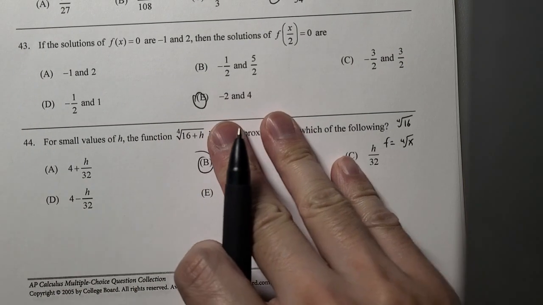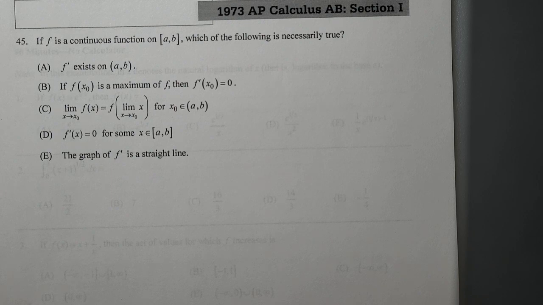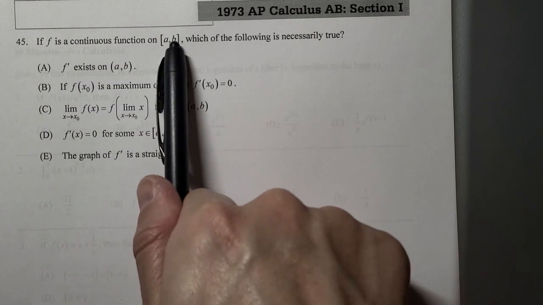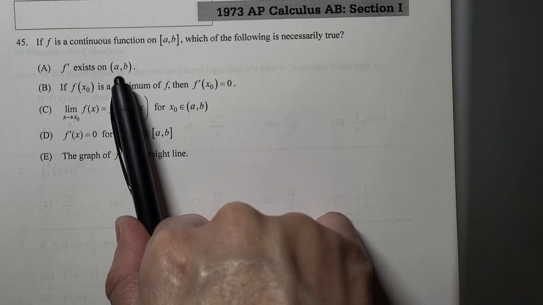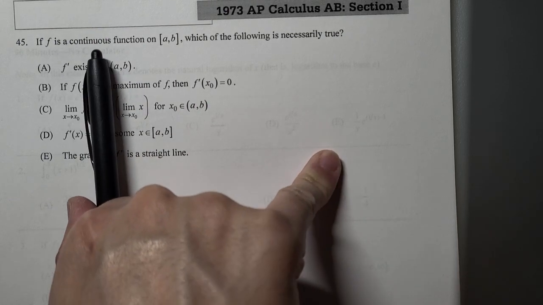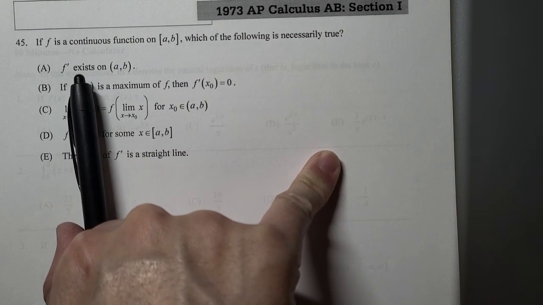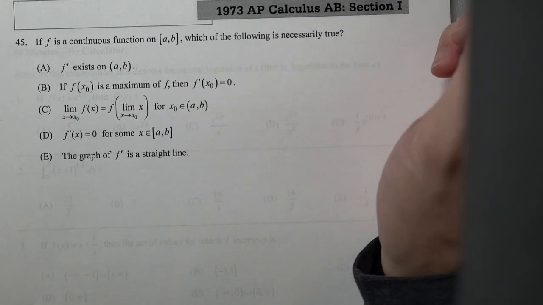Okay. Now, final problem. If f is a continuous function on interval a to b, which of the following is necessarily true? Okay, this just says it's continuous. Let's see what the choices say. F prime exists on a to b. We don't know if it's differentiable at all. It just says it's continuous. It does not tell us that it's differentiable. So we don't know anything about differentiability.